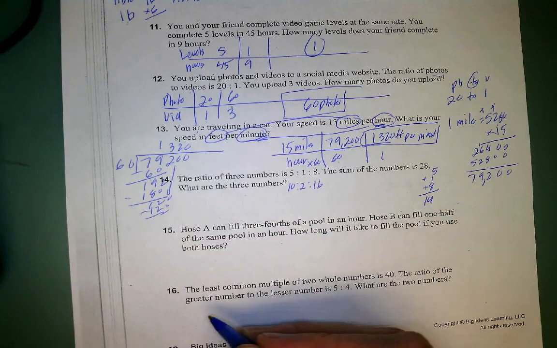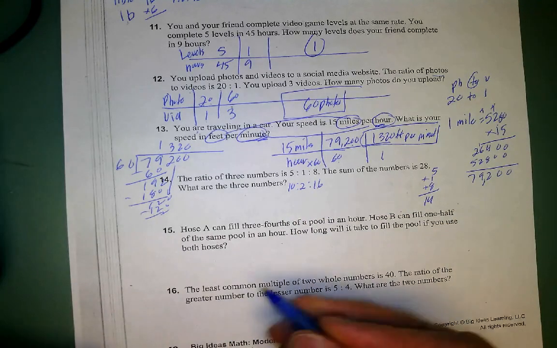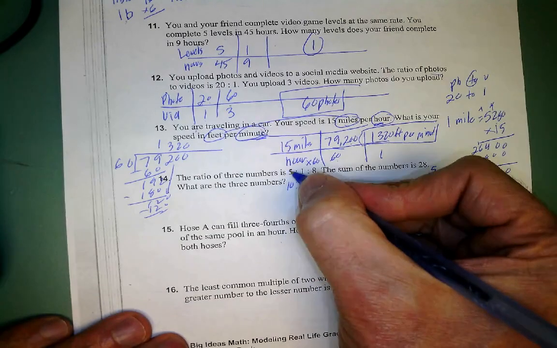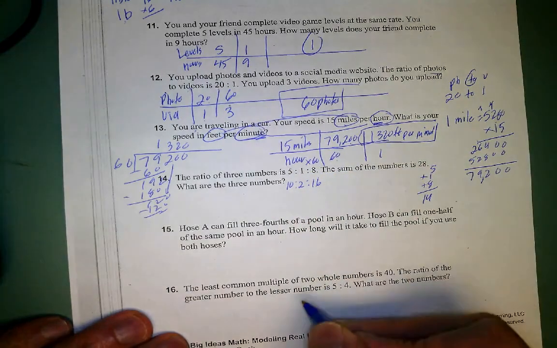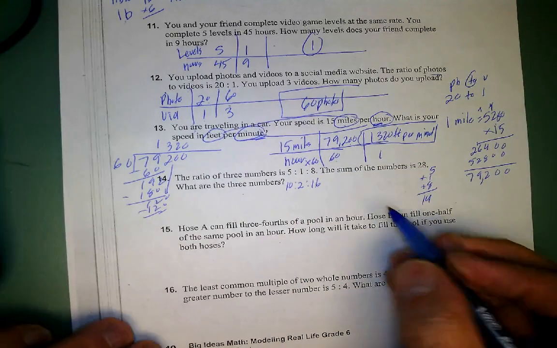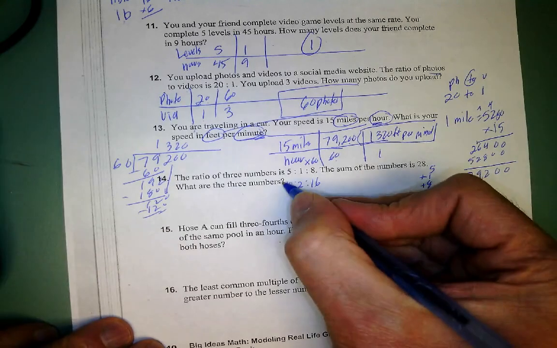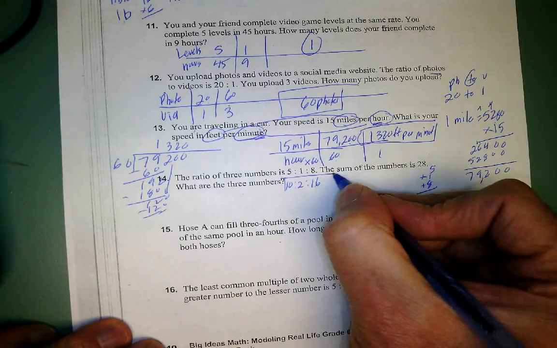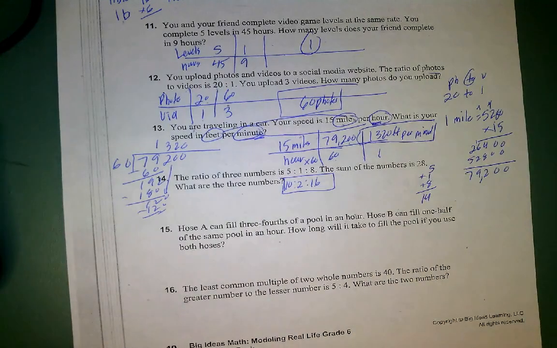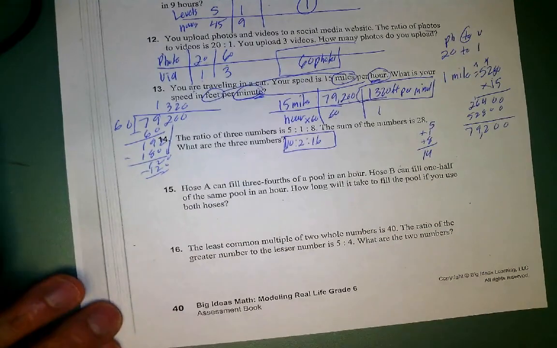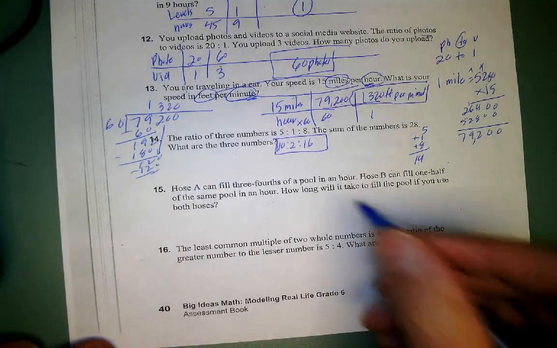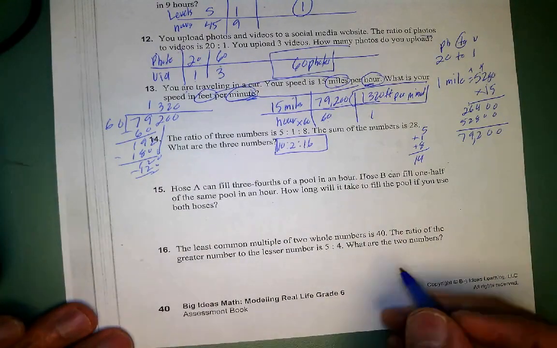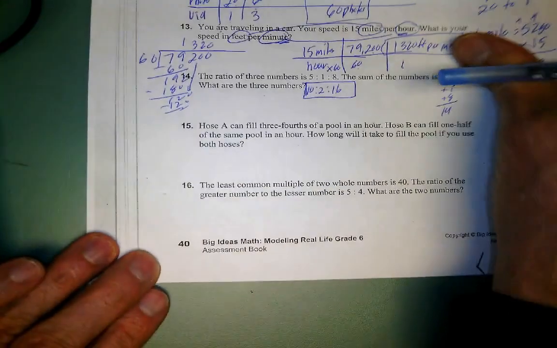Keep that same ratio. I have to do the same thing to each of these numbers. And the first chance I got, just by multiplying by the smallest number that's not 1, my numbers are 10, 2, and 16. All right, I told my kids that this one was extra credit, so let's skip that one, go to 16. That way, if you didn't have to do it, it'll be on the end.